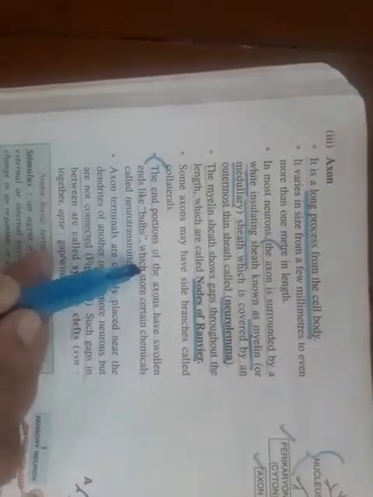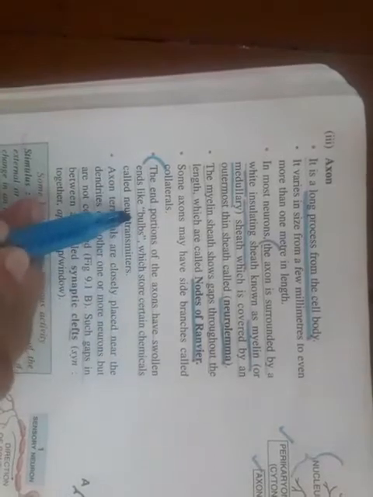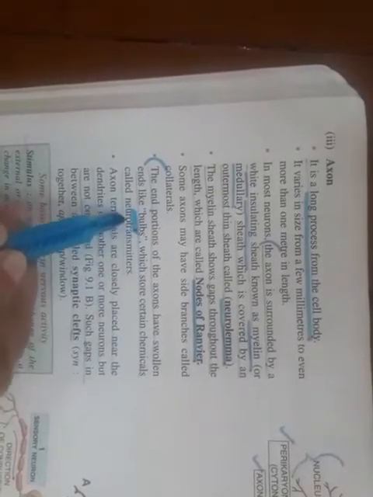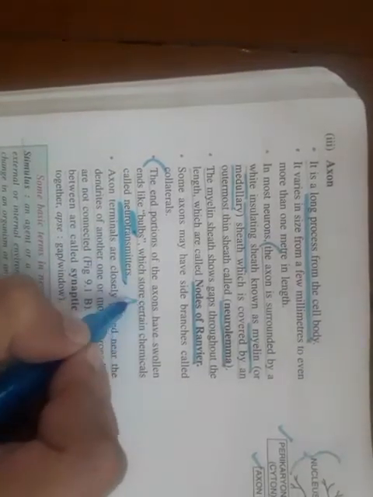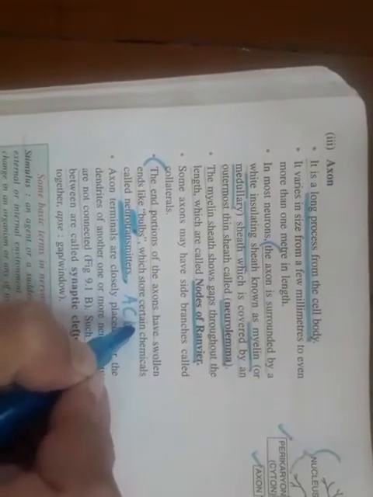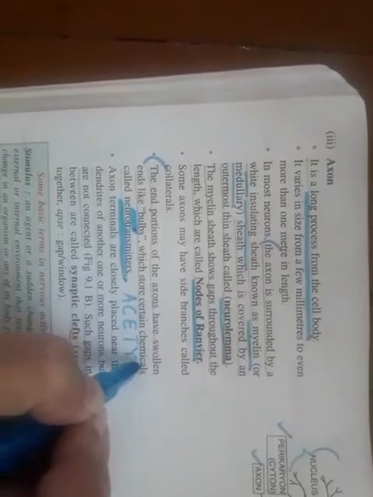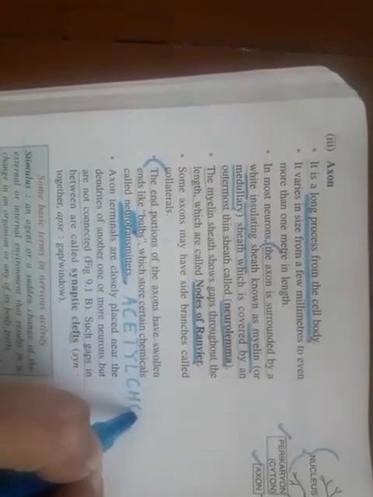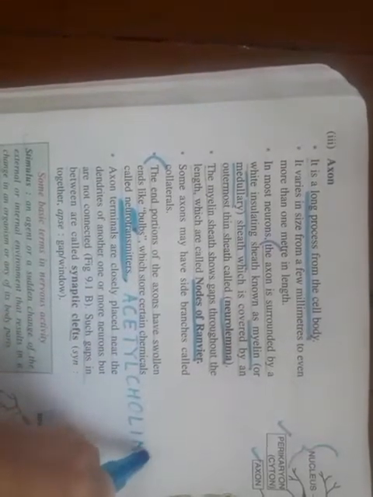The end portion of the axons have swollen end-like bulbs where we have neurotransmitters. Again, I will repeat, acetylcholine. This is very, very important, children.